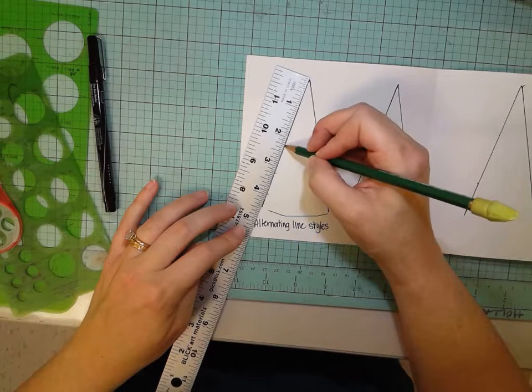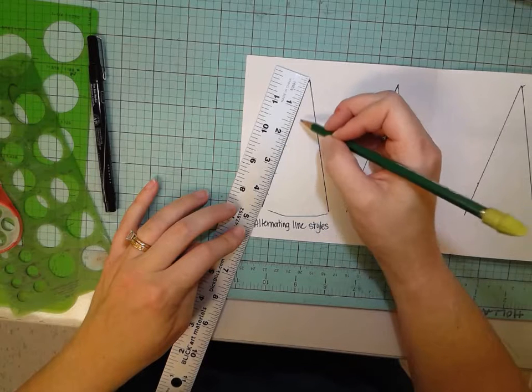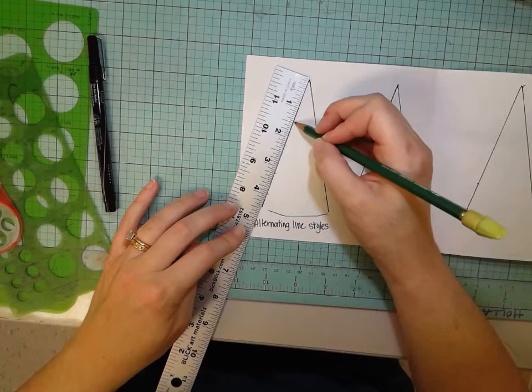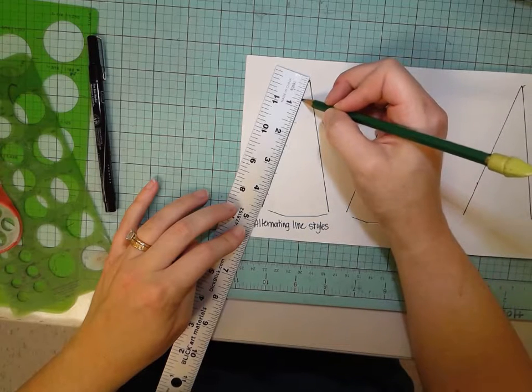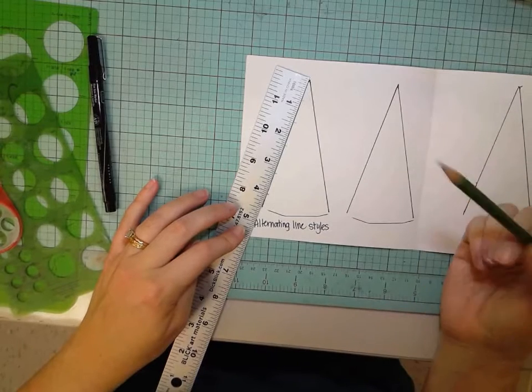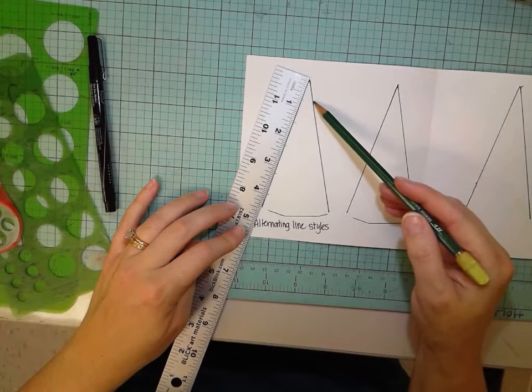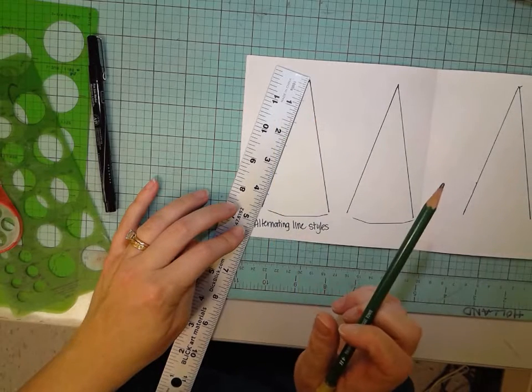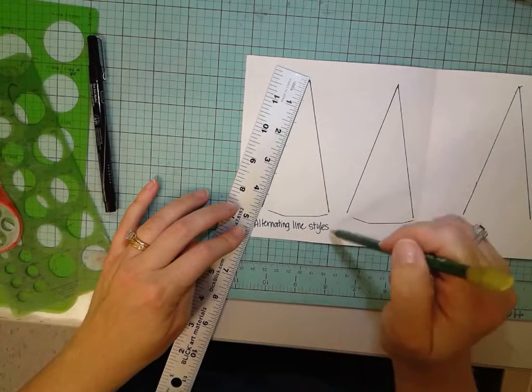Then I'm going to mark it 2 1/4, 1 1/2, and maybe that's 3/4. So it doesn't really matter where you mark them. You just have to remember, so when you move it over here, you know where you're marking them, because you can't just draw a straight line across, because it won't be at the same place because it's at an angle.